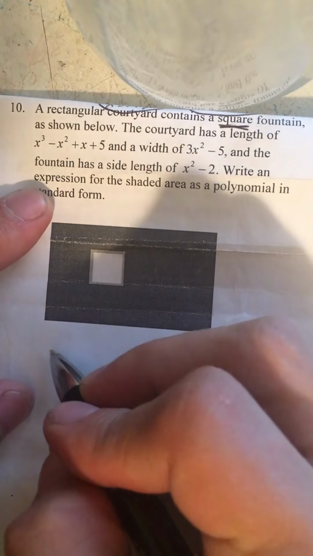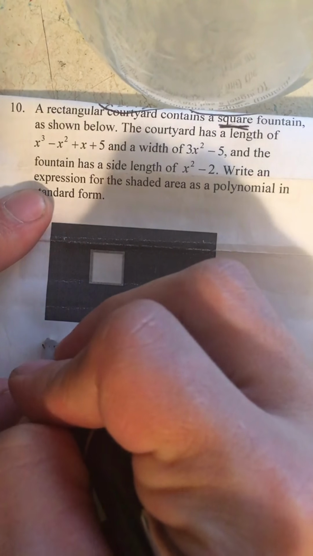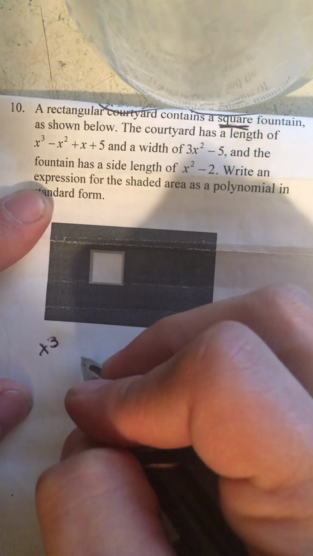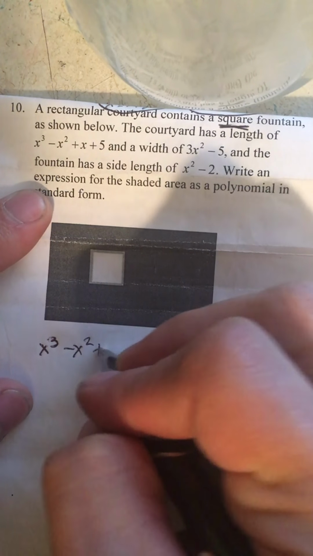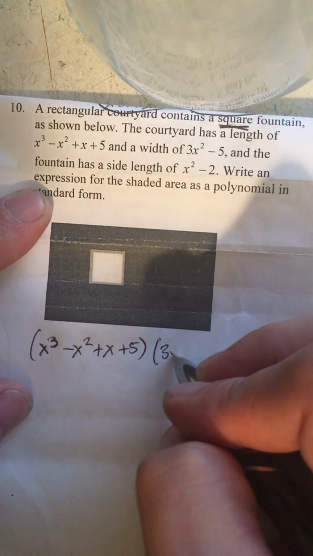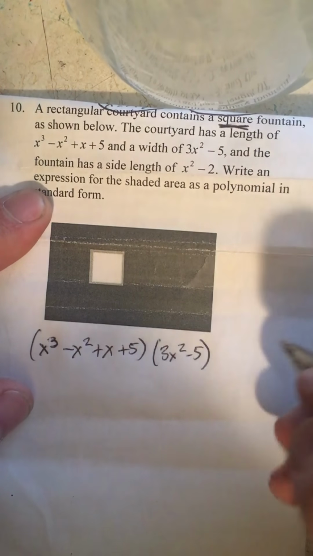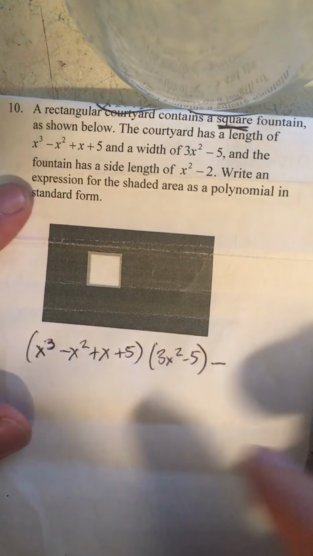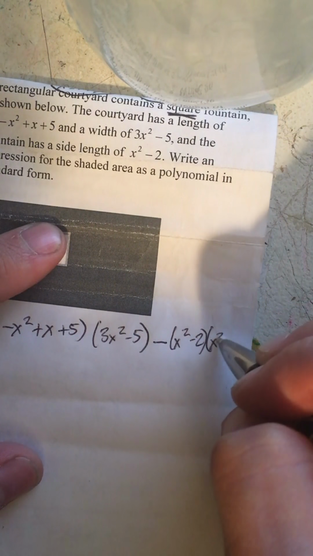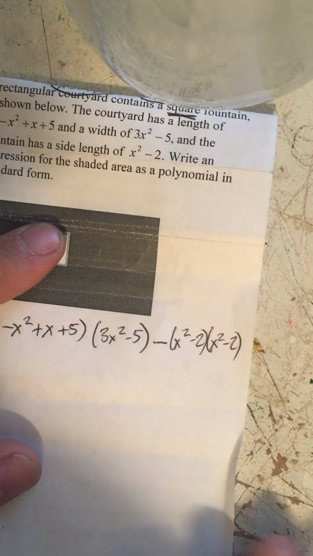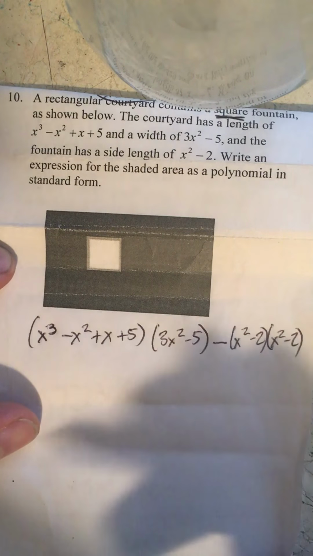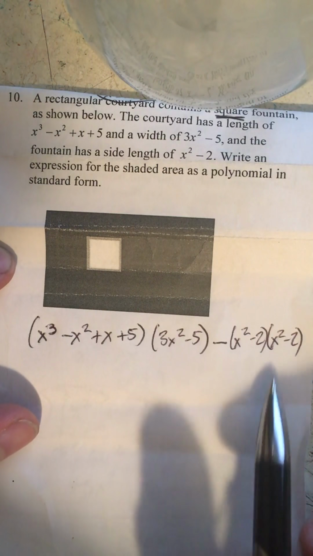Well, the shaded area is going to be the entire courtyard, this times this, minus this times itself. So what that looks like is right here. So we have x to the third minus x squared plus x plus 5 times 3x squared minus 5. And then it's going to be minus, and that's just going to be, remember, x squared minus 2 times x squared minus 2. That's what we look at right there. Okay? So what we have to do is we're going to have to FOIL these out and then just distribute the negative sign. So I'm going to FOIL both these out right here first.